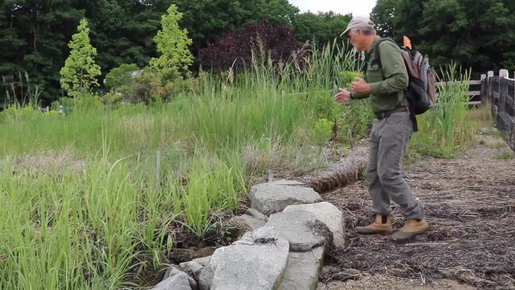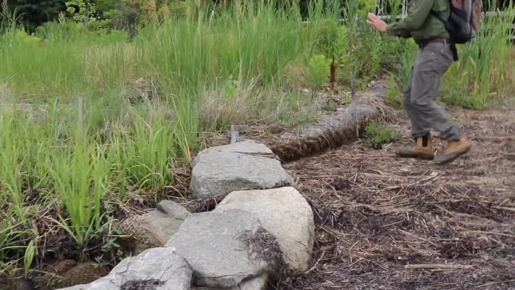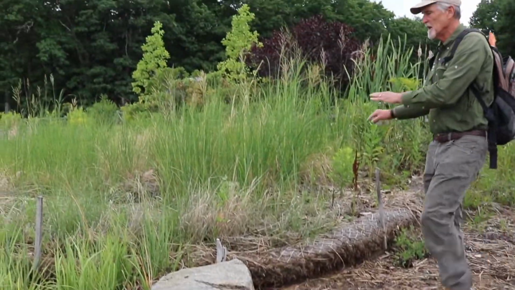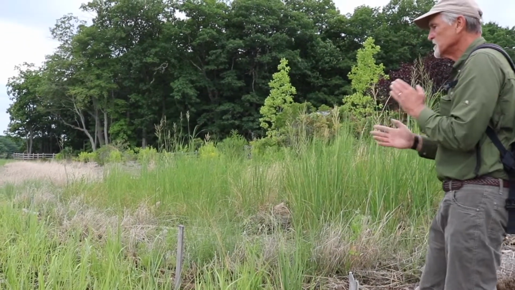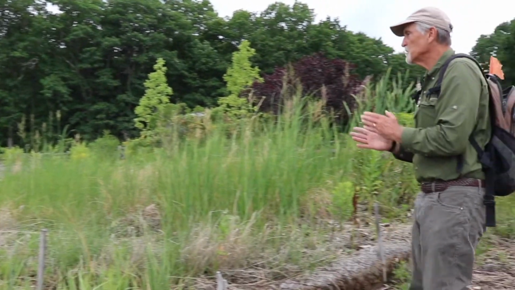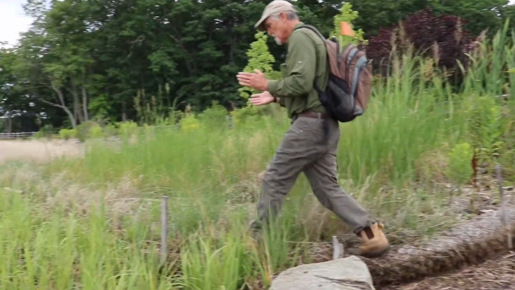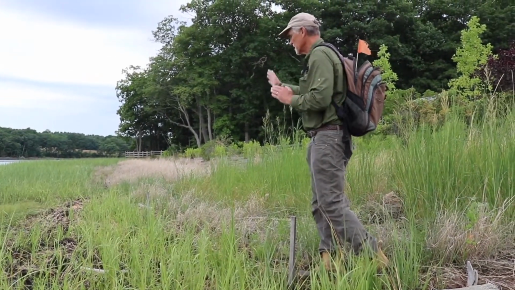At this point we put a coir log, which protects the side of this existing transition to high marsh and upland. And we brought it around and put it between the low marsh and high marsh just as a demarcation. It was really valuable and useful because you can walk on this coir log without damaging the marsh. So it was kind of a handy thing to have in our system.